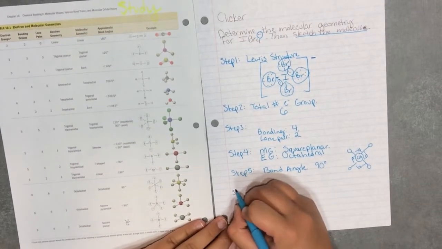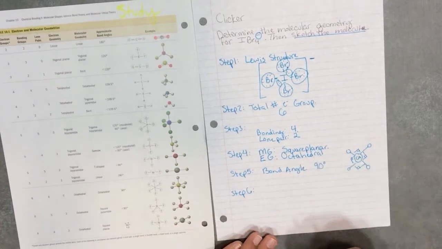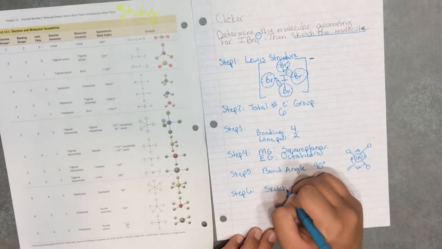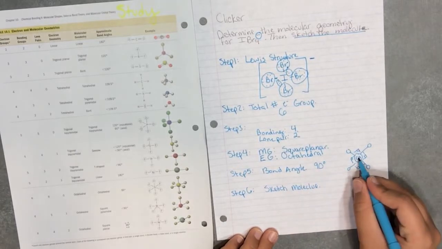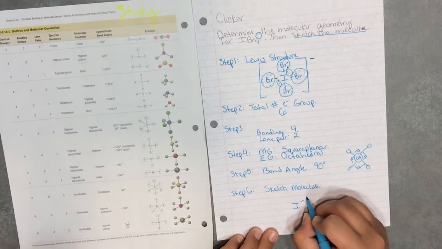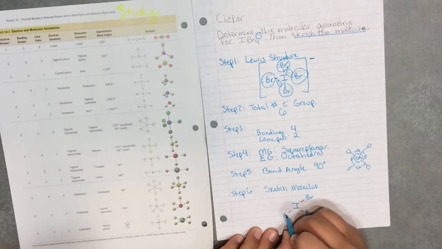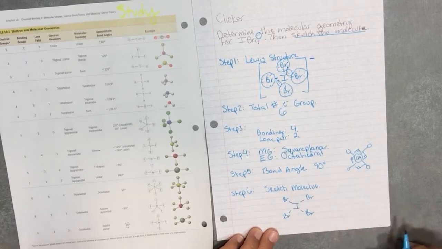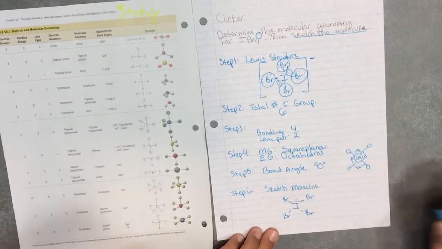So for step 6 and our final step, we're going to sketch our molecule. Now, we know that our central atom is iodine, so iodine is going to go in the middle. And we're going to attach the remaining atoms off the sides of the central atom, and you can see that there are 90-degree angles here.